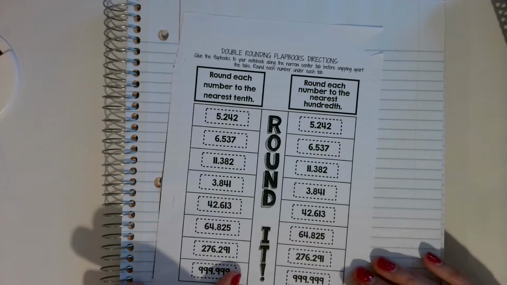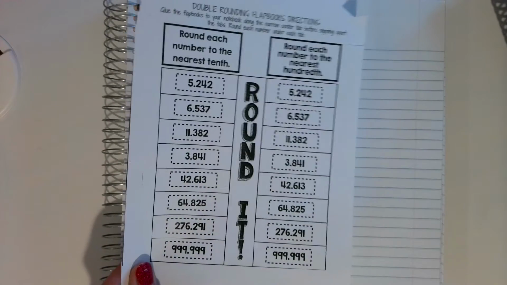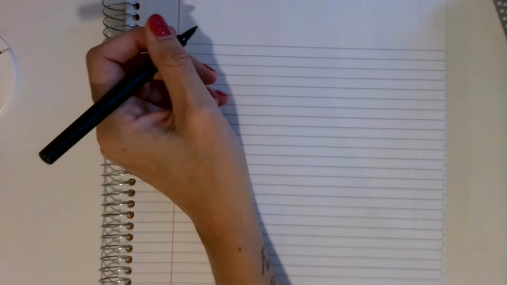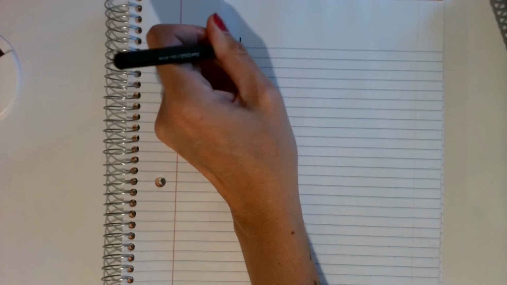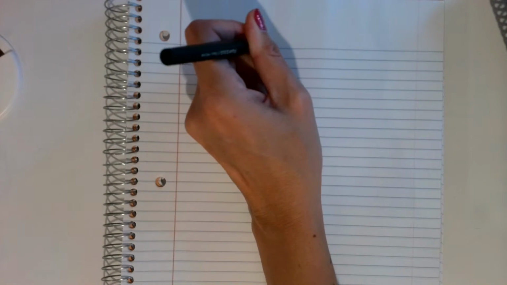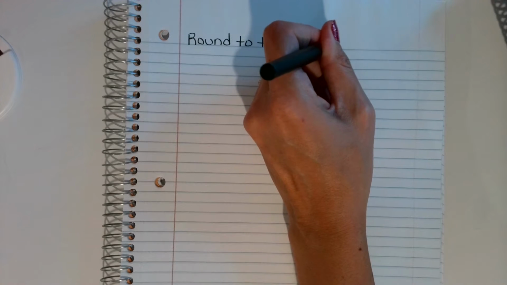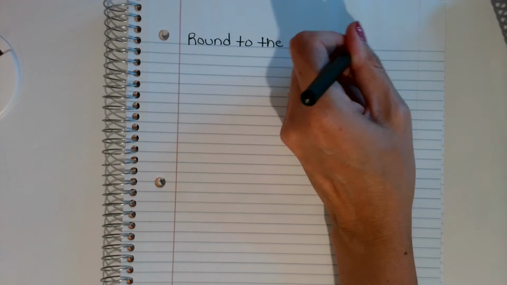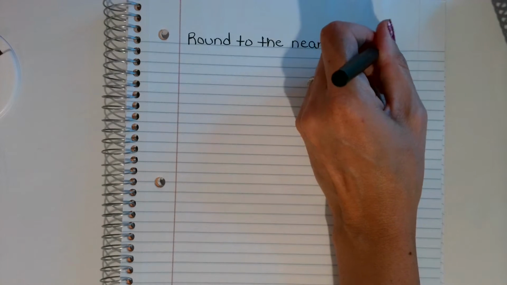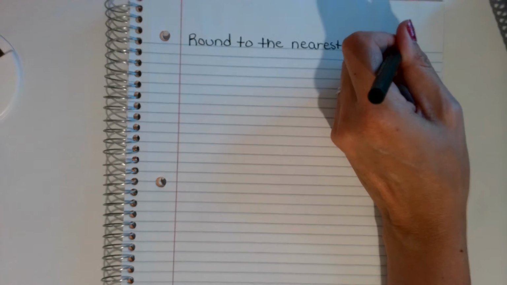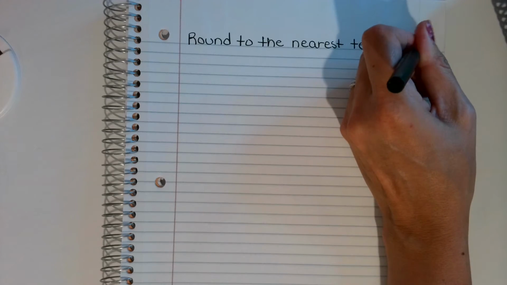Okay, so the paper that you need for today is this one right here. And then you need to turn your notebook to a clean page. Today, we're going to work on just rounding to the nearest tenth. So your title is going to be Round to the nearest tenth. And then your date is the 28th.